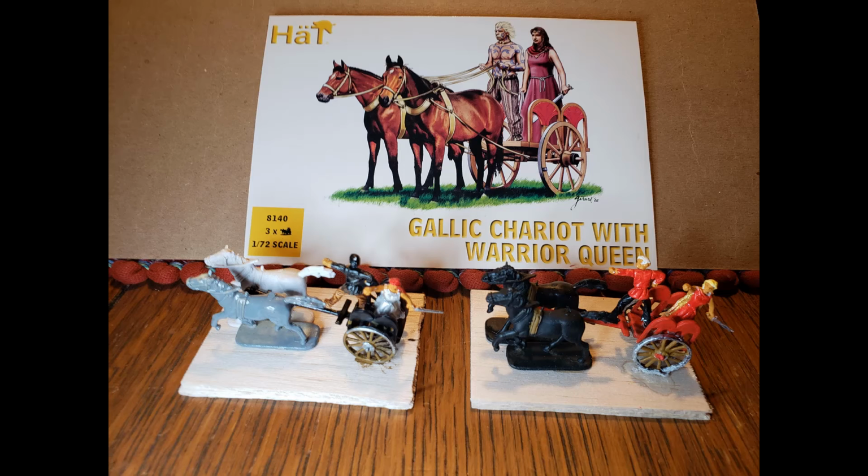And you've got 3 chariots, and they fit together really well. The holes on the deck where you would put your driver and you put your queen and what have you, they fit. No problems at all. They were also easy to paint, and I just had to use a minimum amount of glue to keep them in position. But they were really, really wonderful, and I believe they were $9 a box, $9 or $10.